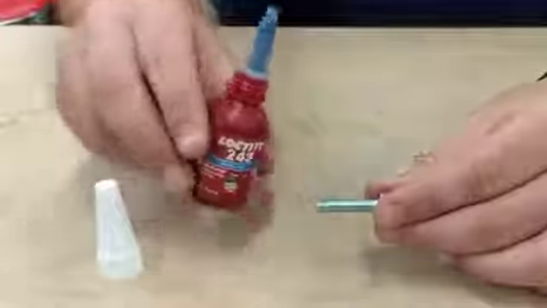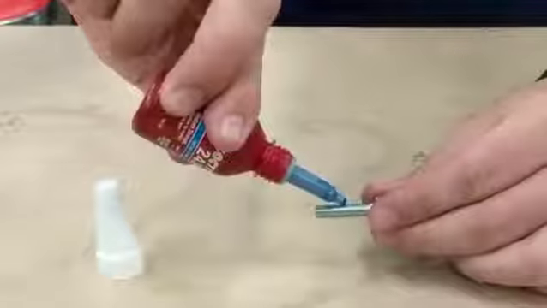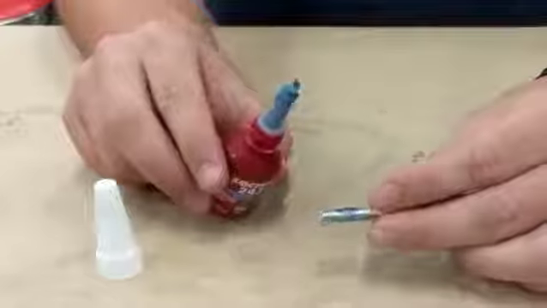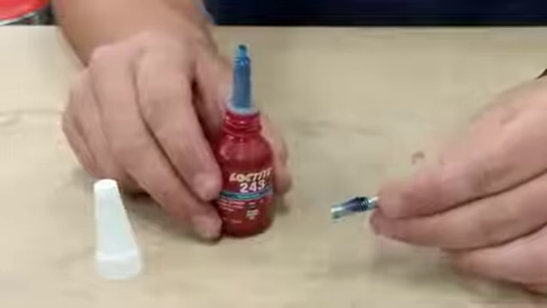Thread locking fluid, commonly referred to by the brand name Loctite. This is applied as a fluid to a bolt and then left to set, binding the nut and bolt together.